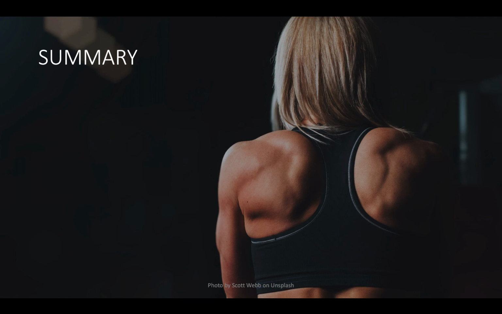Muscular strength can be assessed by determining the amount of weight that can be lifted in one repetition of an exercise. Muscular endurance can be assessed by determining the number of repetitions of a particular exercise that can be performed.